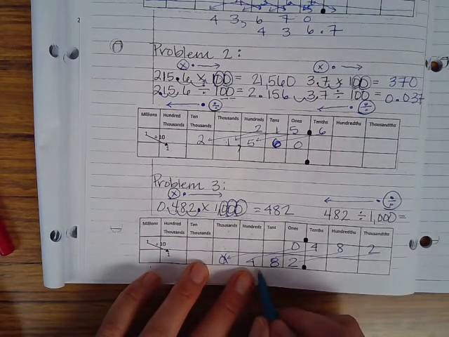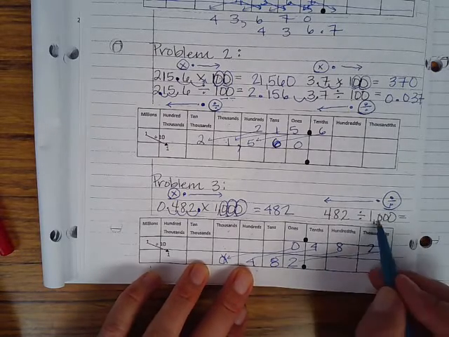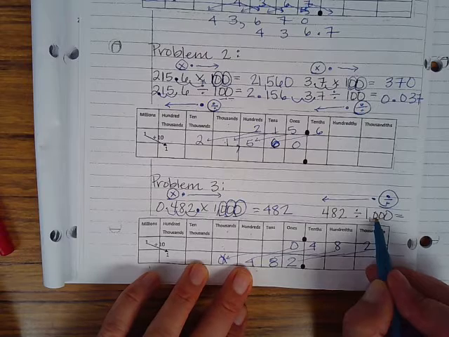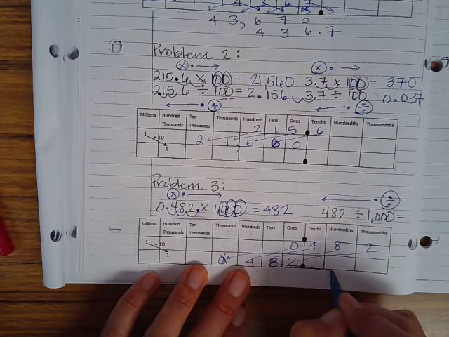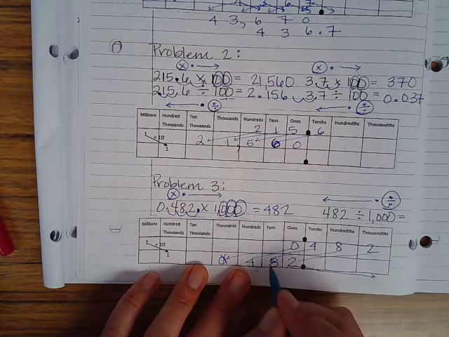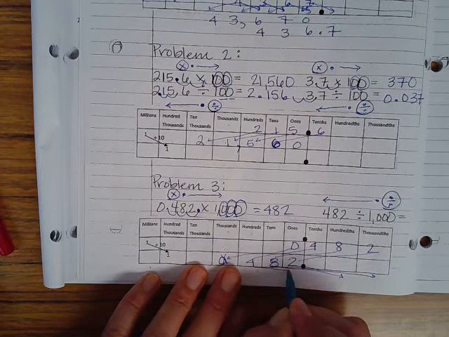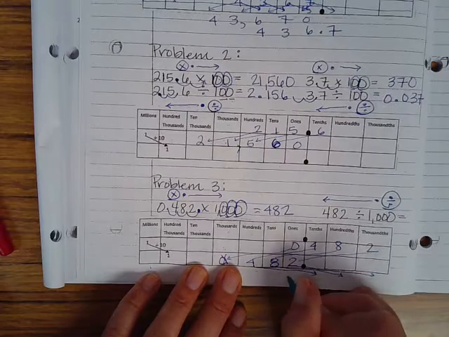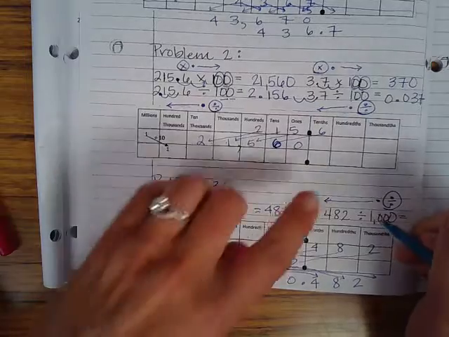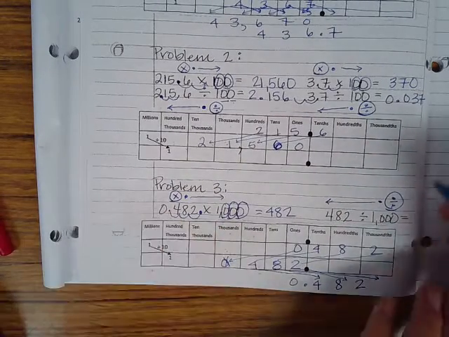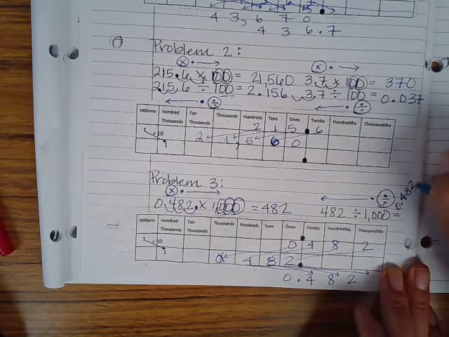Then if we start with 482, and it's going to become 1,000 times smaller, 1,000th of its former self, I'm going to move this back. 1, 2, 3. So my number goes right back to where we started over here. Our number becomes 0.482.